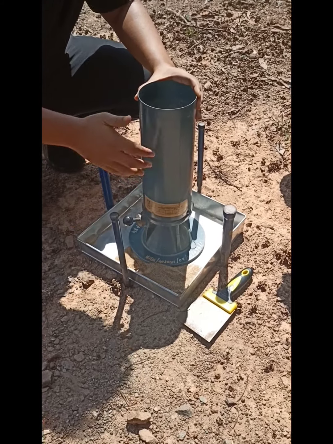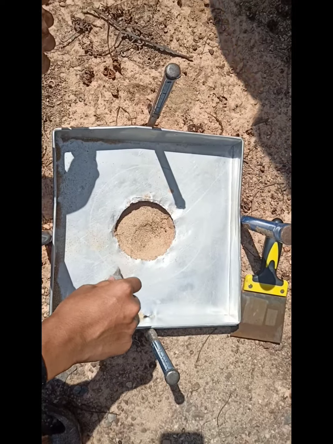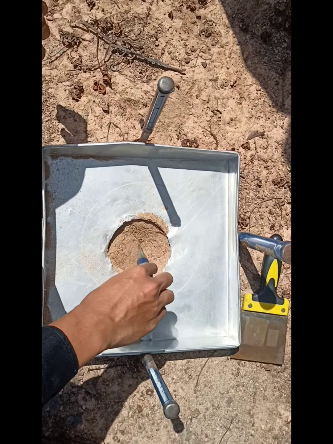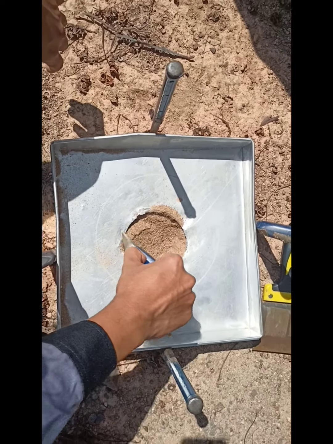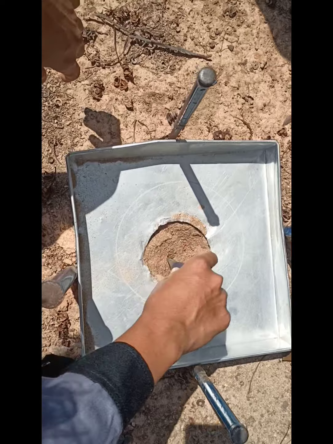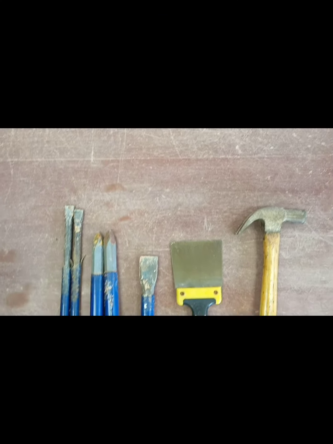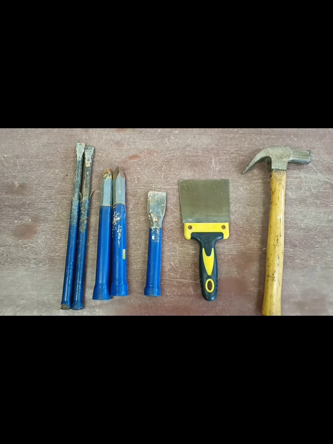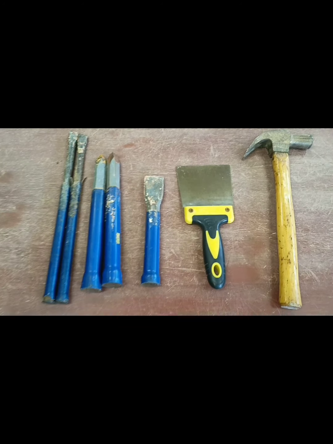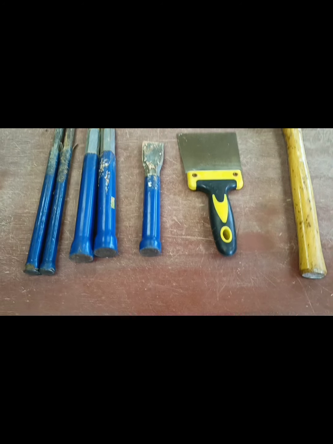For the next experiment is the field density test by the sand replacement method. The objective of the experiment is to determine the density of in situ soil. The apparatus in the experiment is a set of pouring cylinder or tower, sand passing 1 mm and retaining 0.6 mm, hammer and spatula and nails.